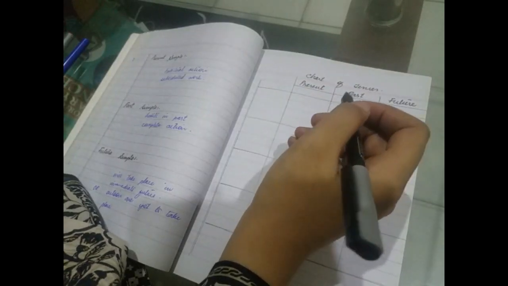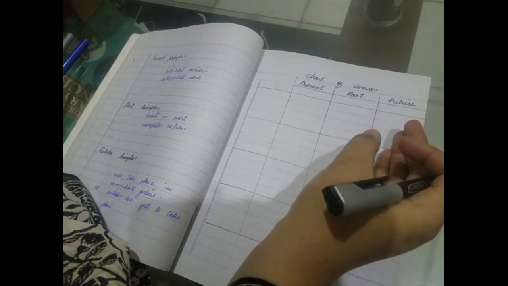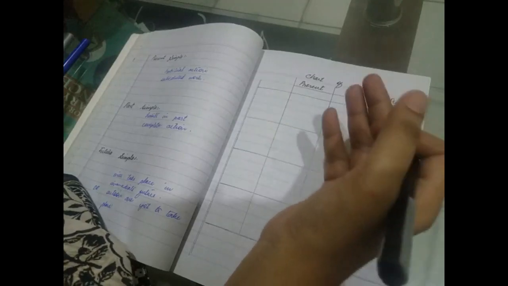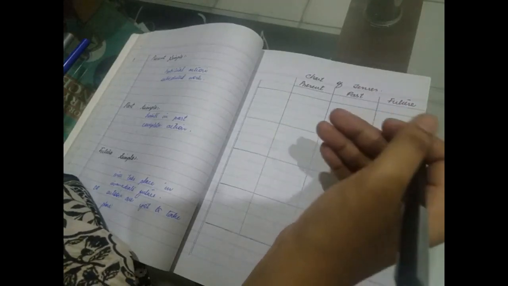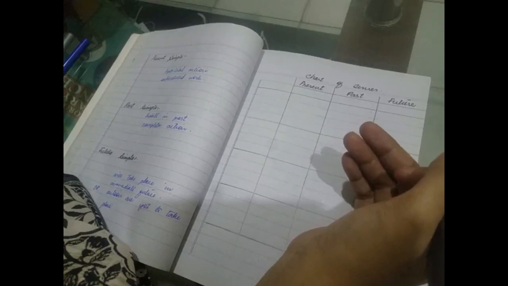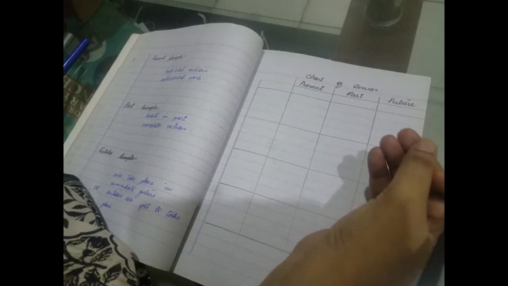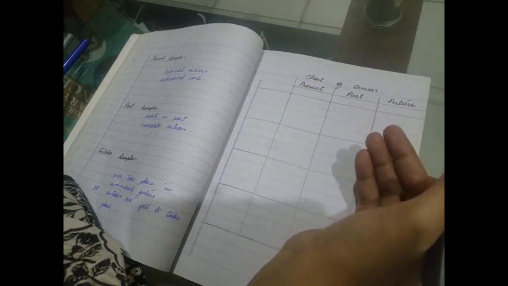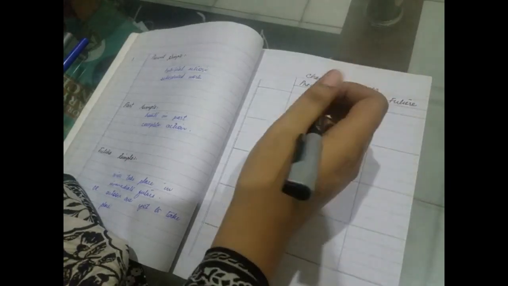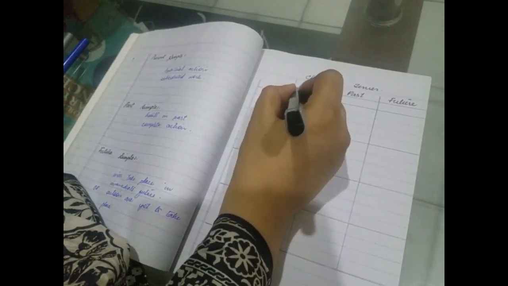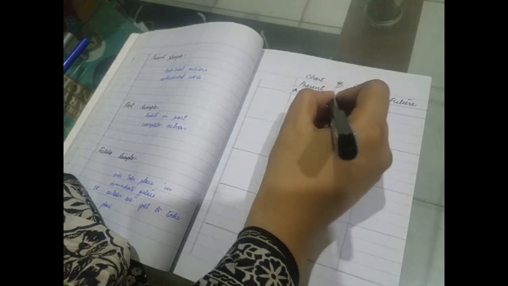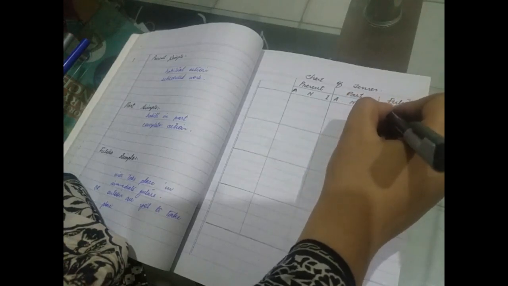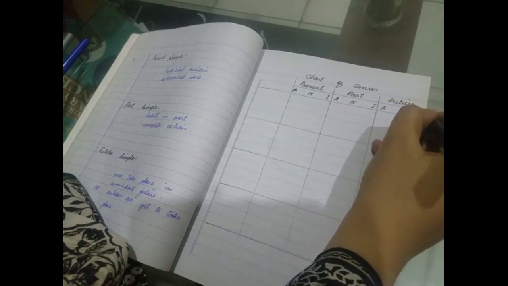As you know, every sentence has different types. Sometimes we speak simple, affirmative sentences in which we are positive about the work. Some sentences are negative, in which we are telling the negative point or not to do. And some are interrogative, like questions. So we also write here A for affirmative, N for negative, I for interrogative. Affirmative, negative, and interrogative.